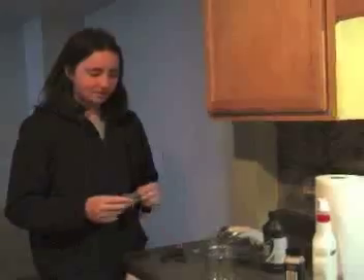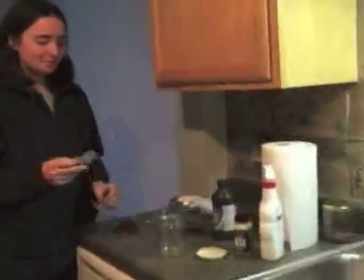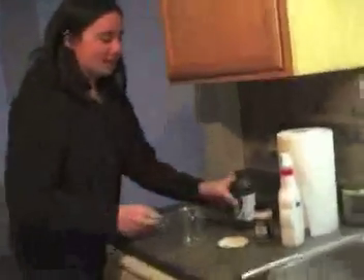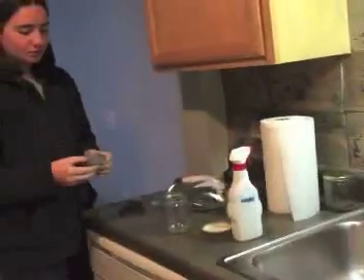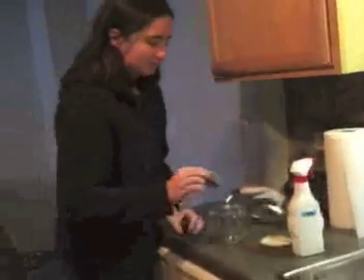Hi, so for this nifty home experiment, you need some steel wool, some hydrogen peroxide, some salt, and some vinegar. Also bring paper towels, just in case. Steel wool is a metal alloy, which we're going to put in here, and we're going to spray some vinegar on it.